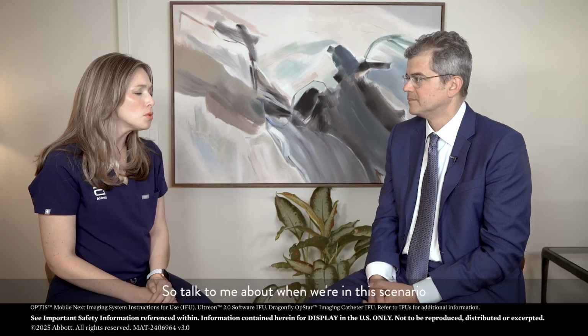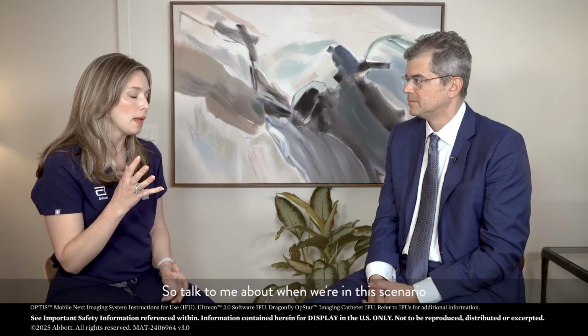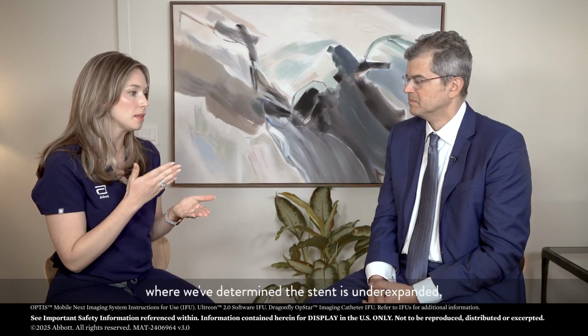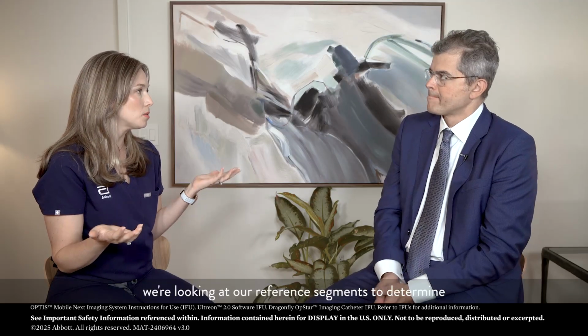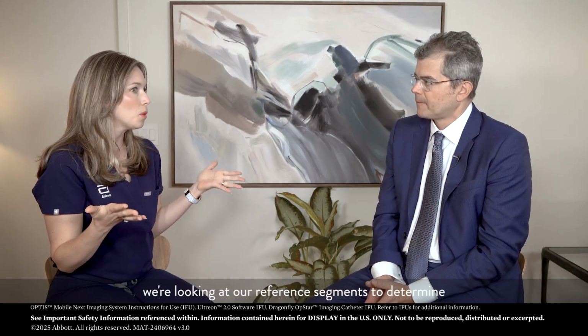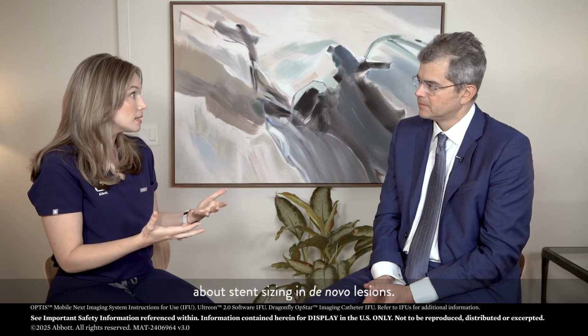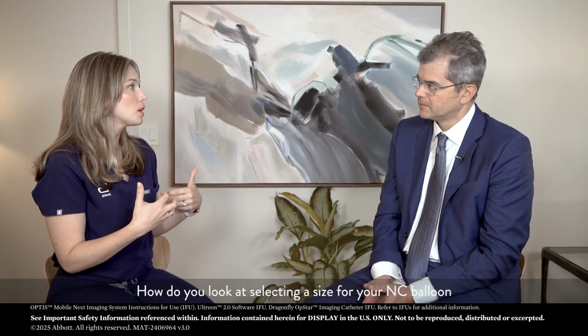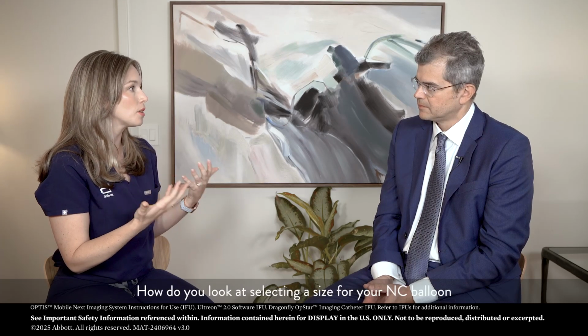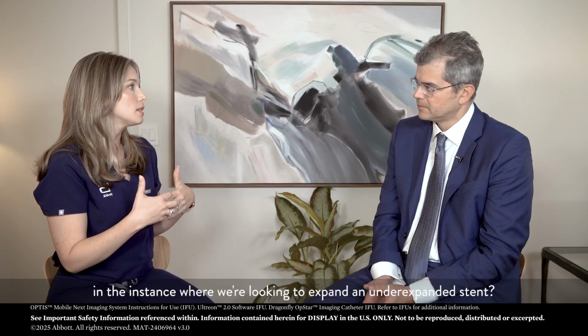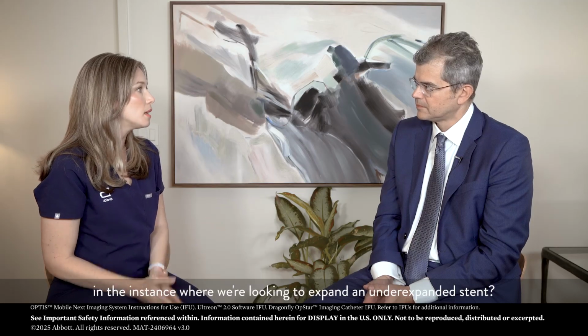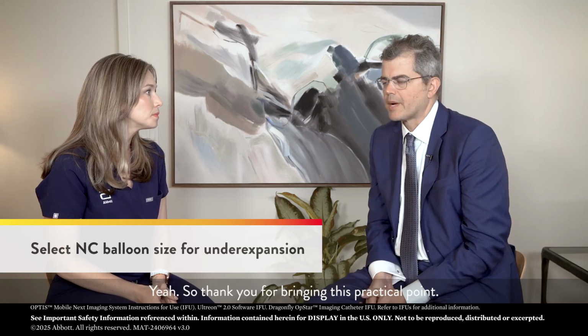That makes sense. So talk to me about, when we're in this scenario where we've determined the stent is underexpanded, we're looking at our reference segments to determine what the stent size should be. We talked in previous videos about stent sizing in de novo lesions. How do you look at selecting a size for your NC balloon in the instance where we're looking to expand an underexpanded stent? Yeah, so thank you for bringing this practical point.